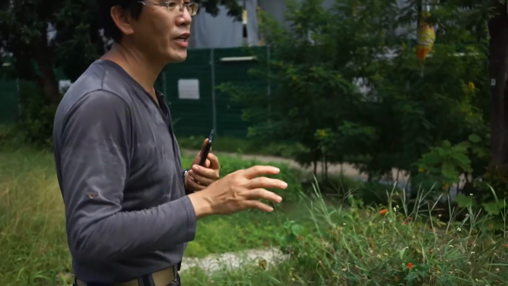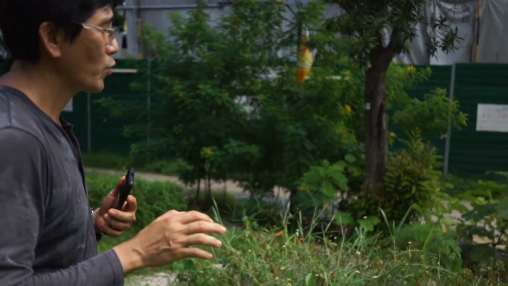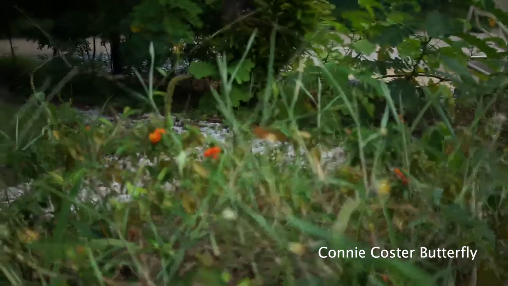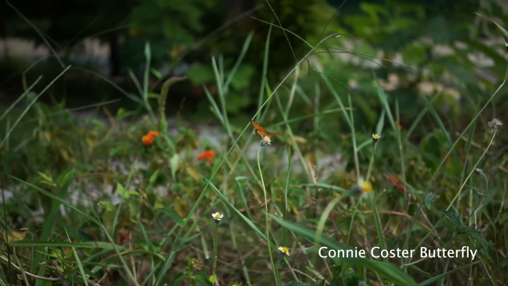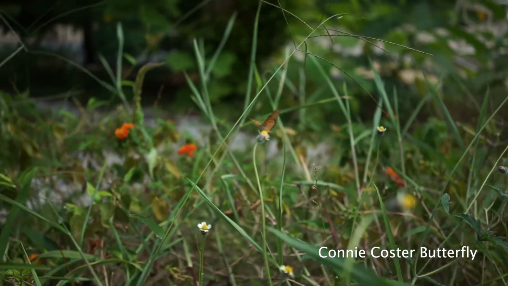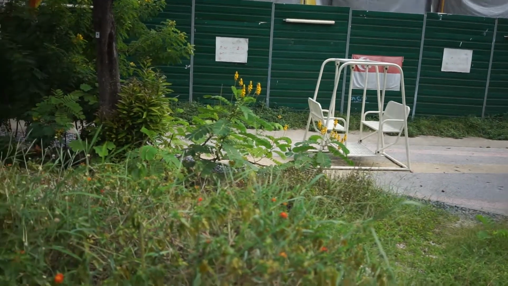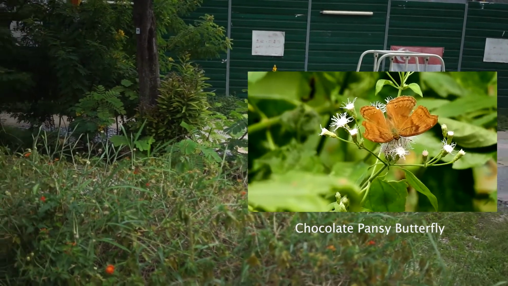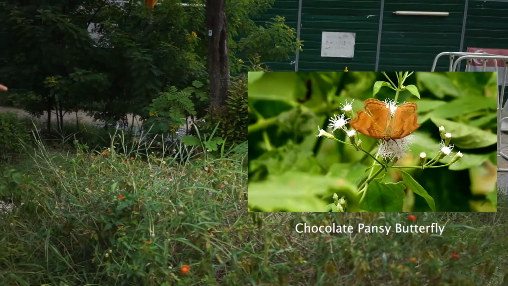This spot over here is very popular with the tawny coster butterfly. Yeah, we see the tawny coster butterfly visiting and returning. Now we have another species over here. This is known as the chocolate pansy butterfly here. Did you see that? Okay, right over there.